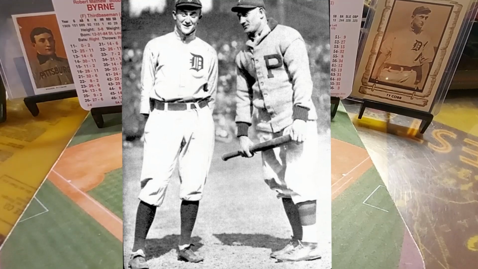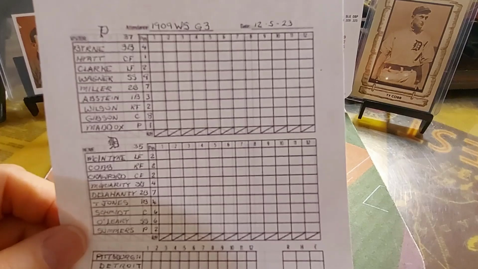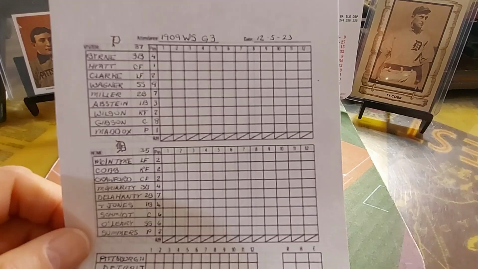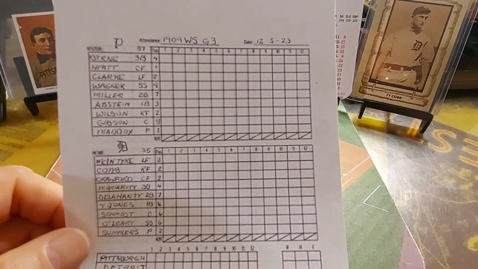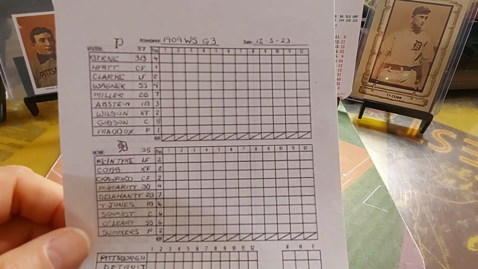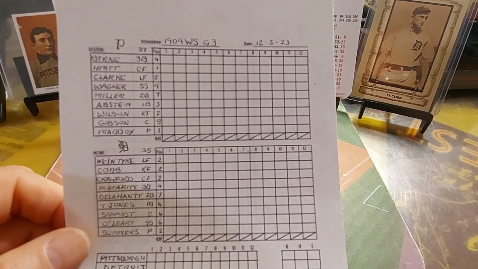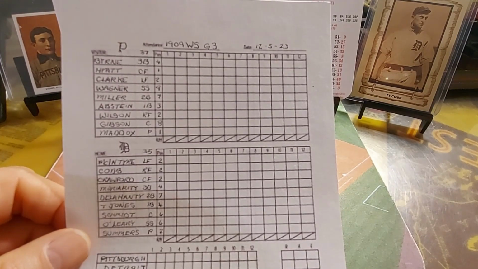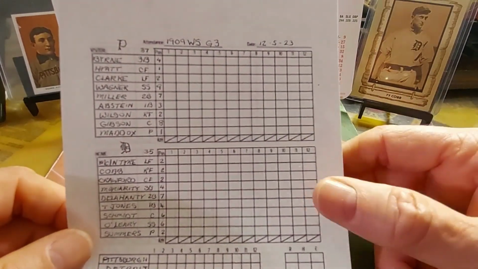Here are your starting lineups for today's game. We're using as played lineups in the first two games, but there were injuries yesterday. There were 2 Tigers injured and 1 Pirate injured, so a little bit different in the lineups today. Byrne is at third base, Hyatt center field, Clark left field, Wagner shortstop, Miller second base, Abstein at first, Wilson in right field, Gibson's the catcher, and Nick Maddox is on the mound for Pittsburgh.